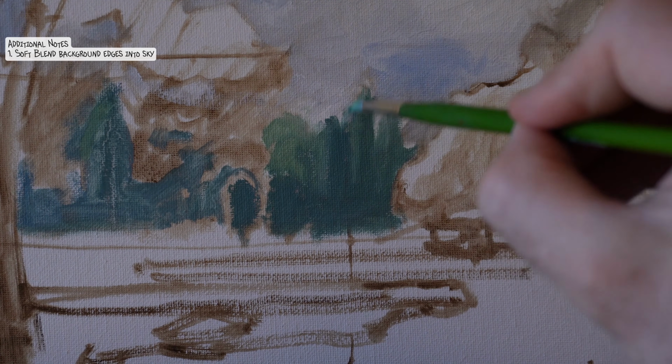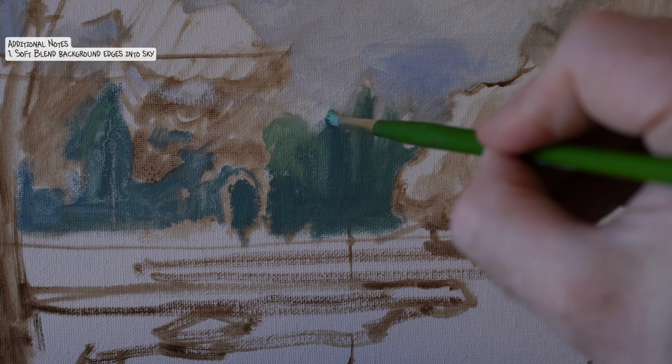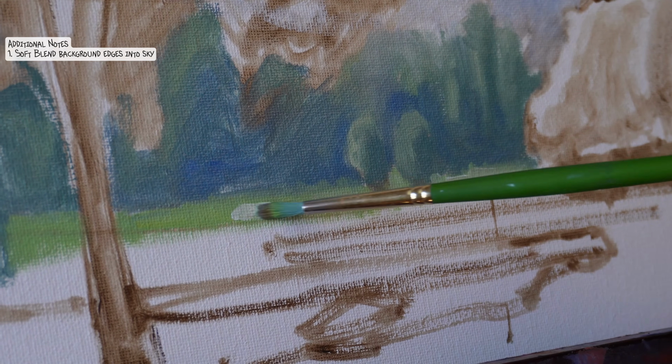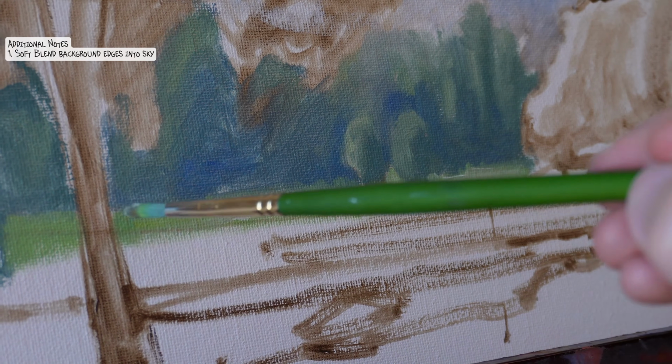I was blending the sky into the edge of the tree and making a softer edge. The colours, perhaps for this one, were too muted. And as a result, it pushed the trees too far back. I like it, but it's not particularly accurate.